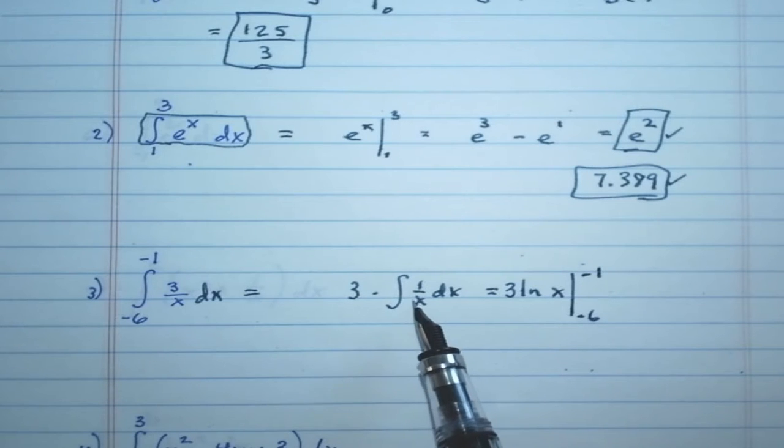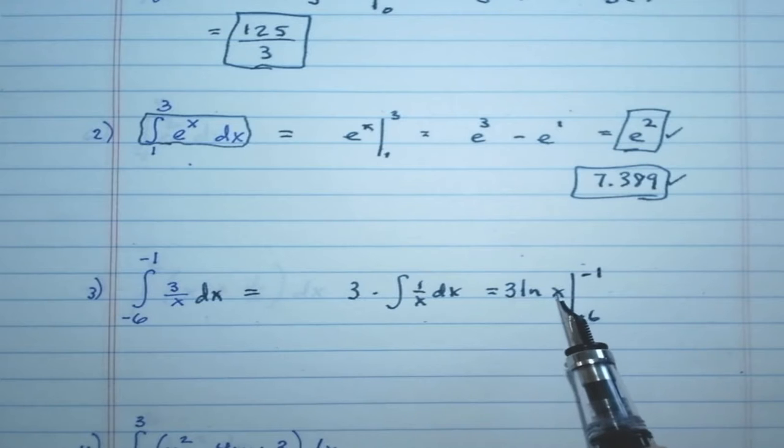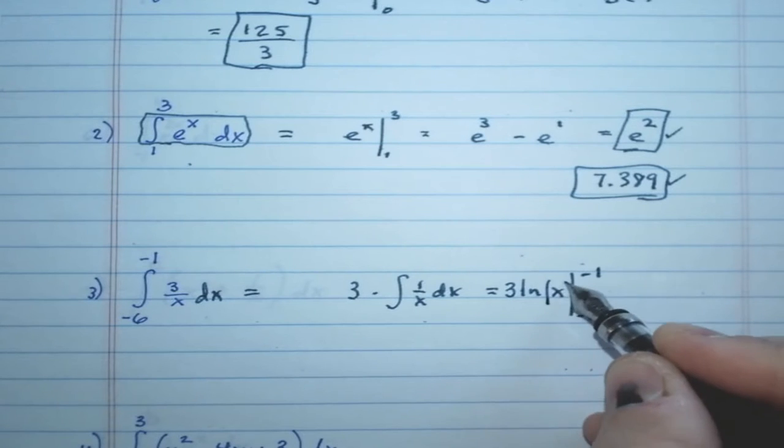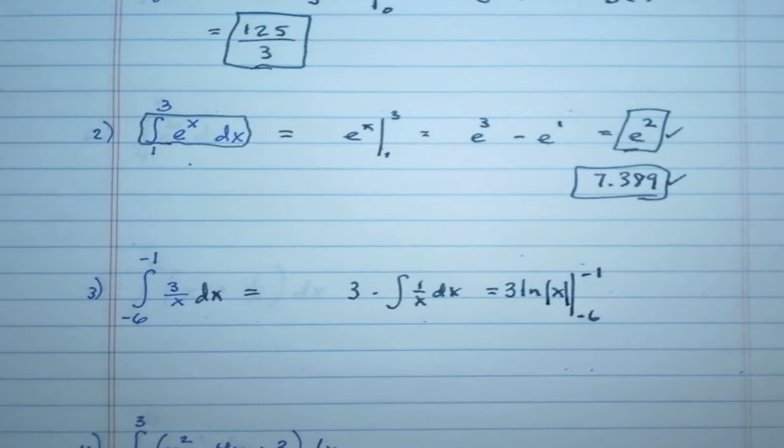And then you have to remember, what does this rule actually say? It says that this integral is natural log of the absolute value of x unless x is positive. Well, because both of these are negative, guess what? We've got to include that absolute value. Okay? So if you forget that, sometimes it can mess you up.